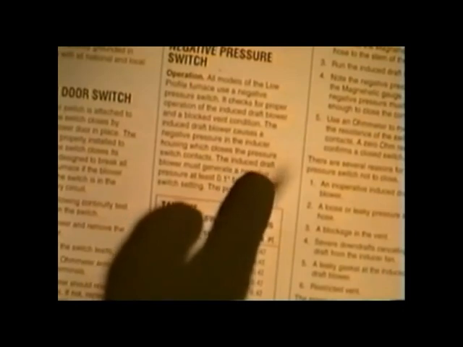But the next sentence is very important. It says the induced draft blower must generate a negative pressure of at least 0.1 inches below the switch setting. And we're going to stop there. We're not going to read any more, and I'm going to explain that to you. All we're saying is that the inducer must produce a 1/10-inch negative better.